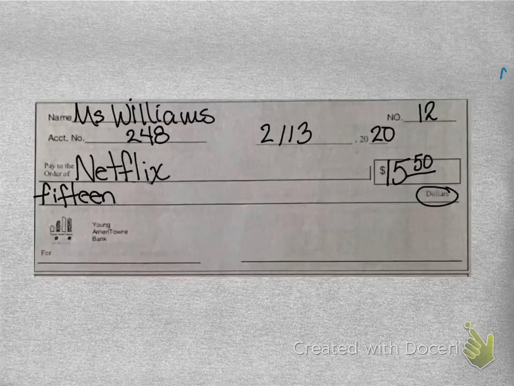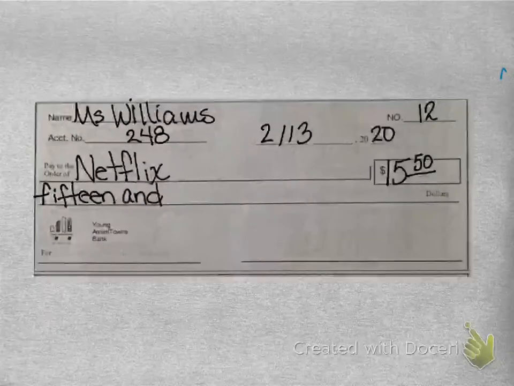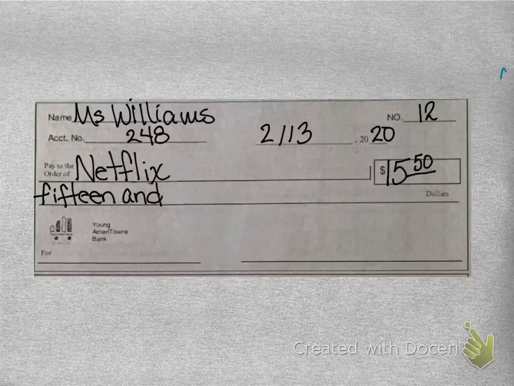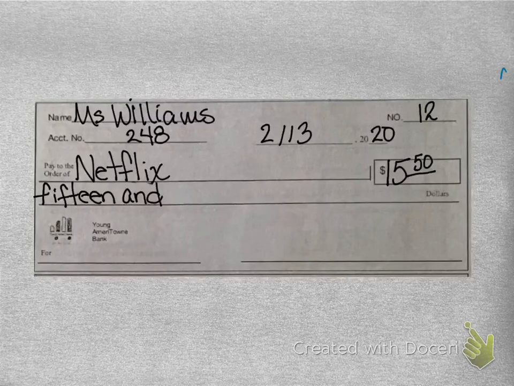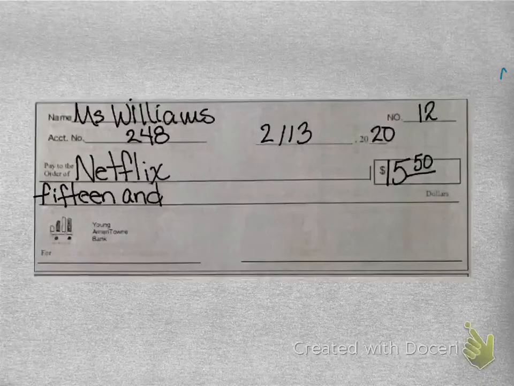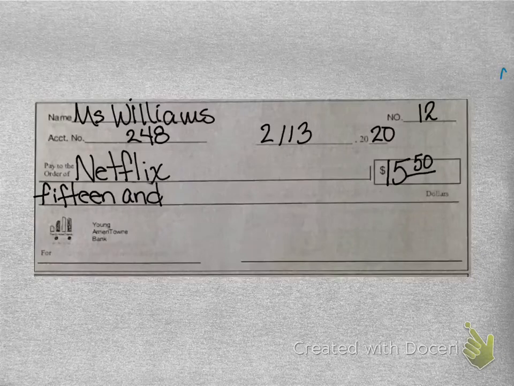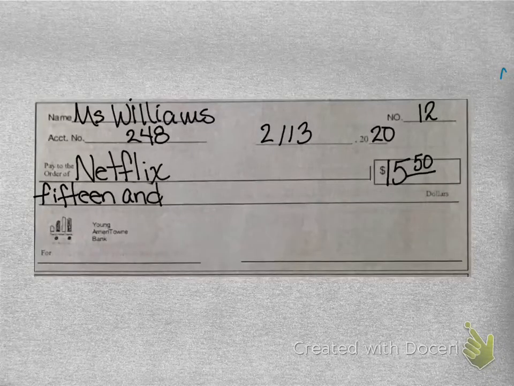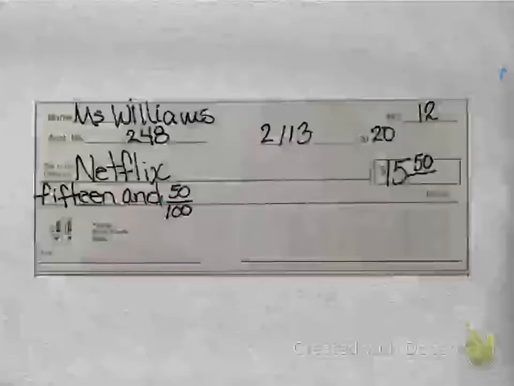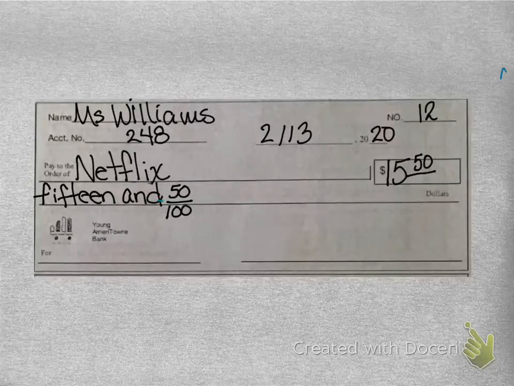So now, after my 15, I'm talking about $15, but dollars is already written on the check, so I don't need to worry about that. And then I'm going to say the decimal point. Like in math, whenever we have a decimal point in a number, we say the word and. So on your check, you'll write the word and, 15 and now my decimal I'm not going to spell out. Because again, I want it to be very clear that my dollars is done and I'm switching to decimals. So I'm going to write it as a fraction, 50 out of 100 cents.